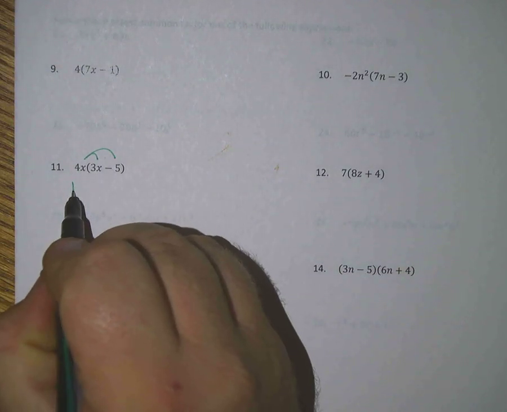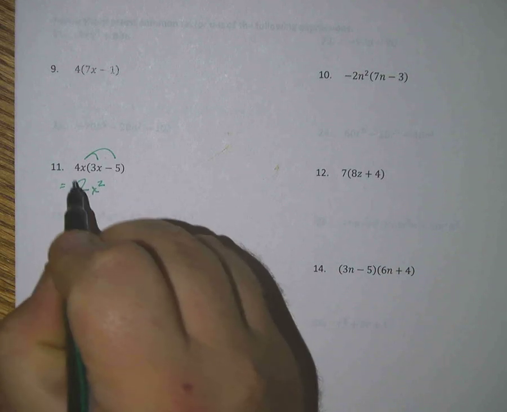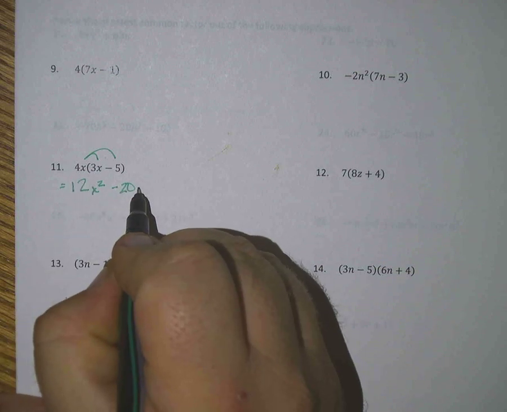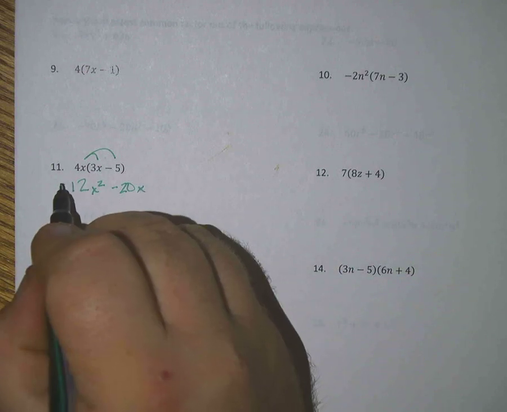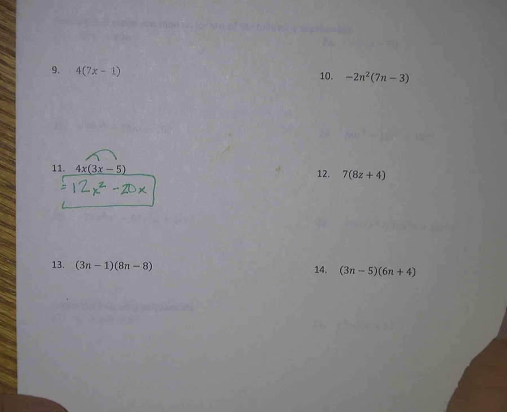4 times 3 is 12. X times x is x squared. 4 times negative 5 is negative 20. X times really 1 is just going to make that a 20x. And that's my answer. Okay.